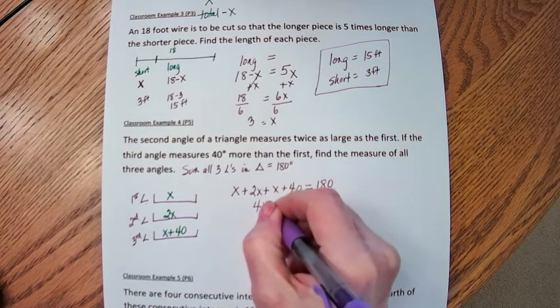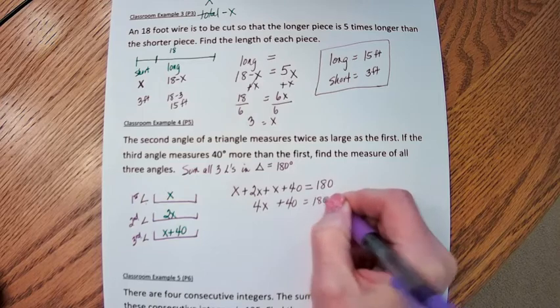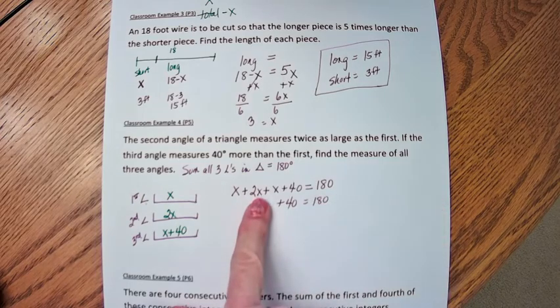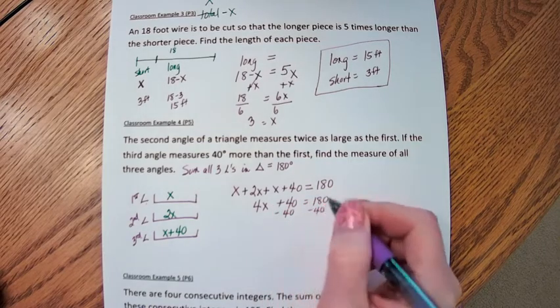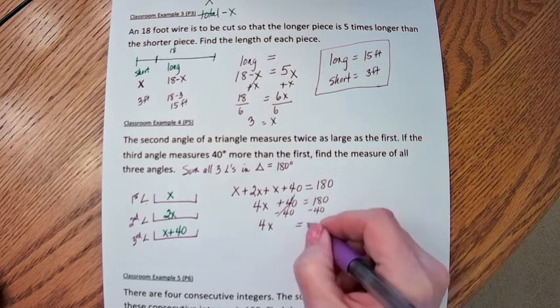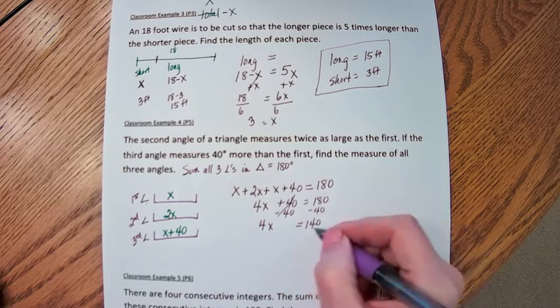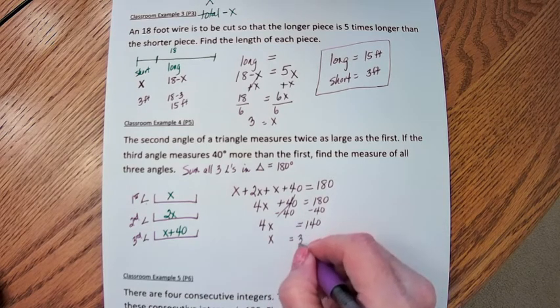That's going to be 4x plus 40 equals 180. We'll leave the 4x for a moment. Let's move the 40 over. Subtract 40 from both sides, and we get 4x equals 140. And when you divide 140 by 4, you get 35.